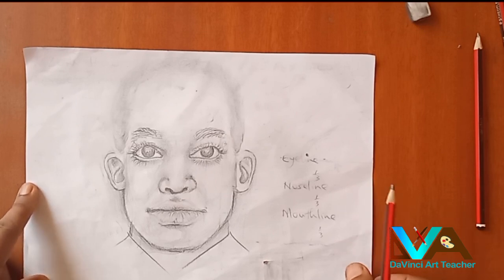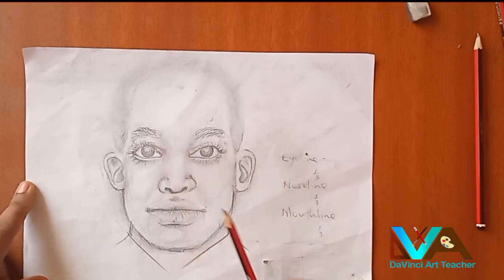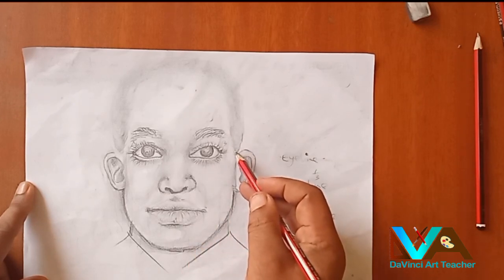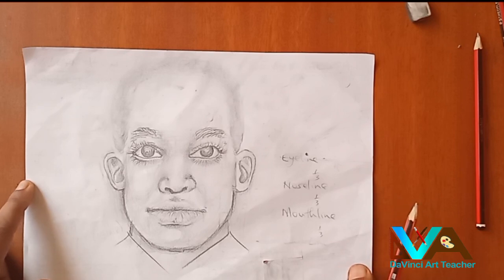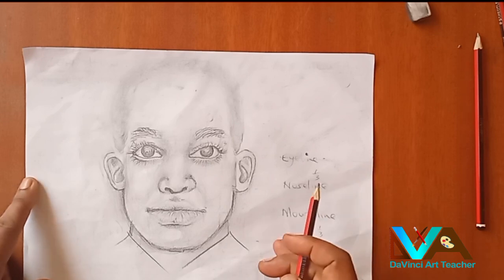And we have so far learned how to draw the eyes, the nose, the mouth and the ears. We even went ahead and drew the chin here. And we have also learned how to draw a composition by combining various elements into a single composition.